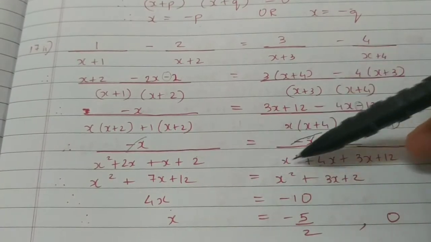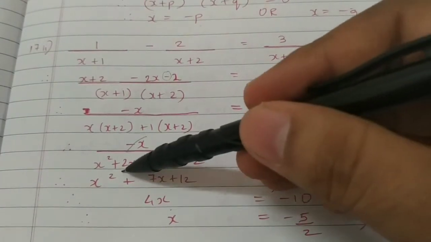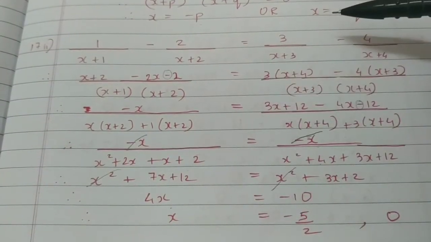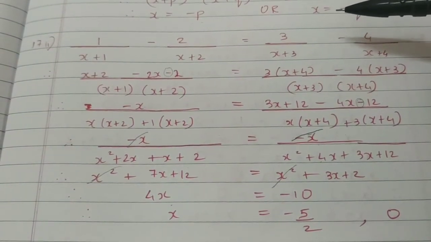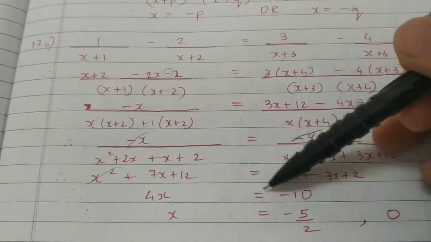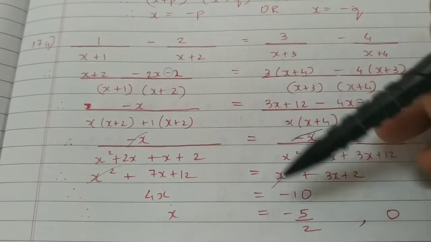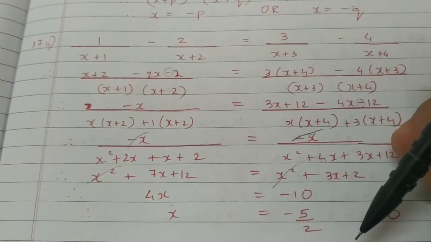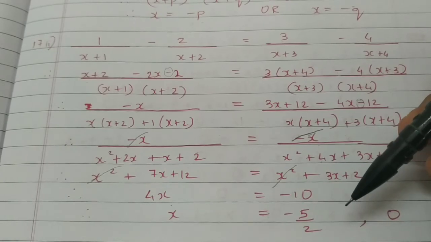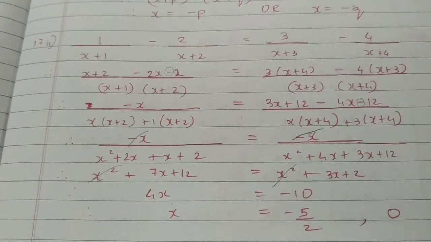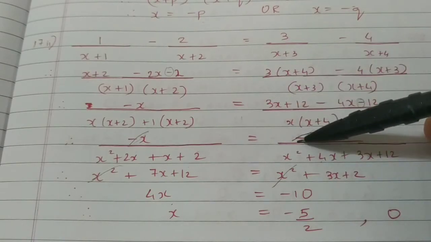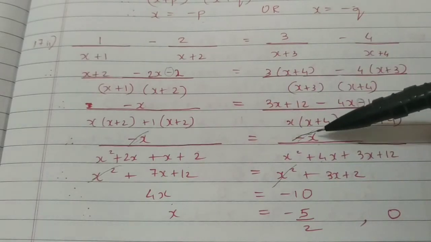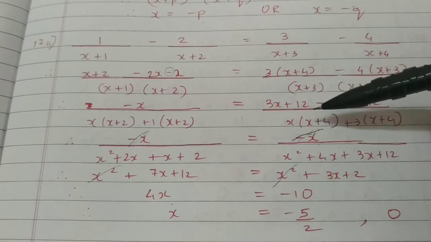Now rearrange all the terms. X square cancelled. That's nice. Now we don't get a quadratic equation. Instead, we get a linear equation and we get the value of x as minus 5 upon 2. However, there is one big assumption we have made. When we cut x and x, we have assumed that x is not equal to 0.